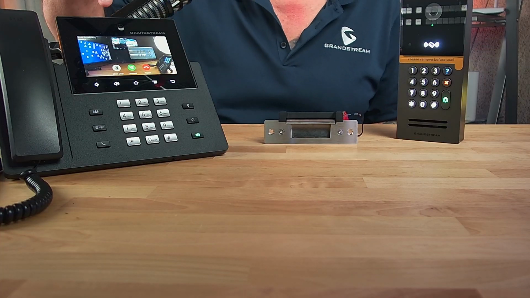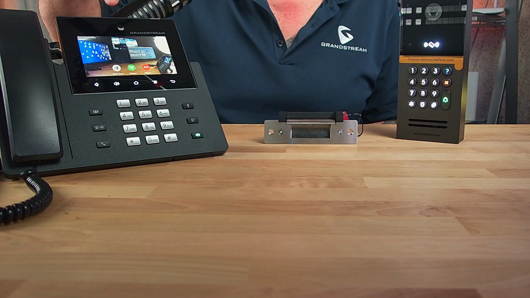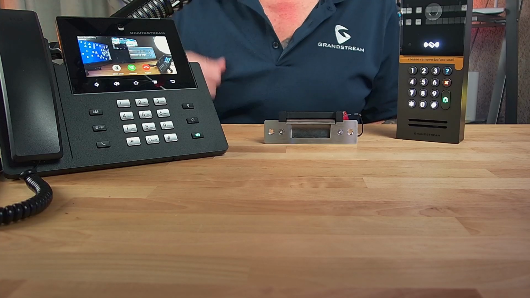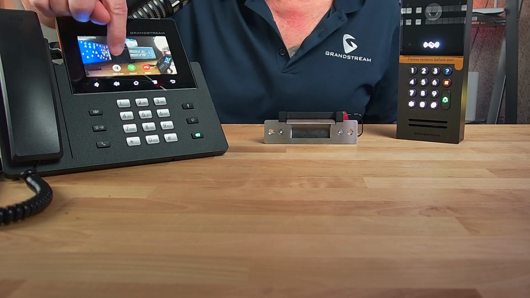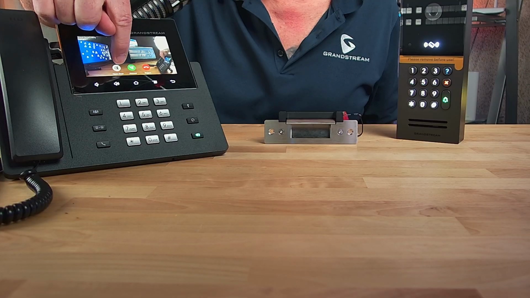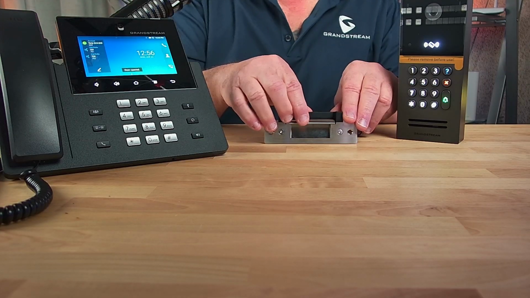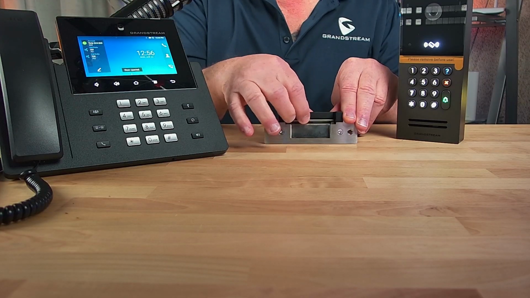Notice the ringtone is a doorbell sound, not a regular ringtone, alerting the person taking the call that someone's at the door. I'm going to go ahead and press the unlock button. And now you can see the door has been unlocked.